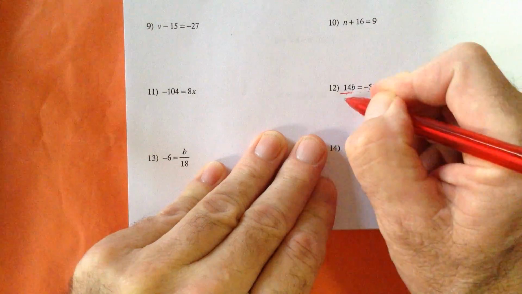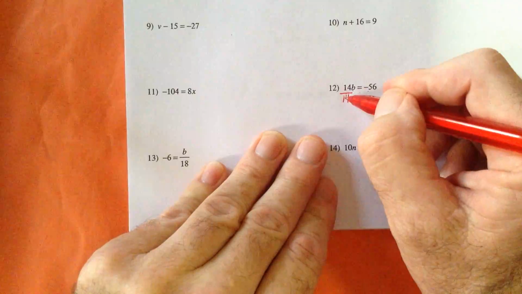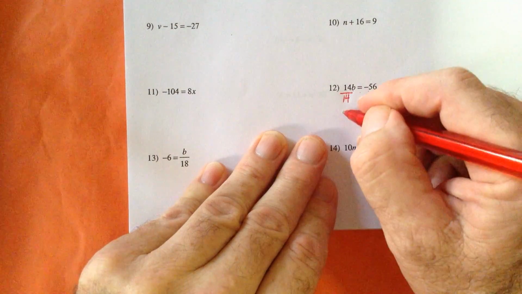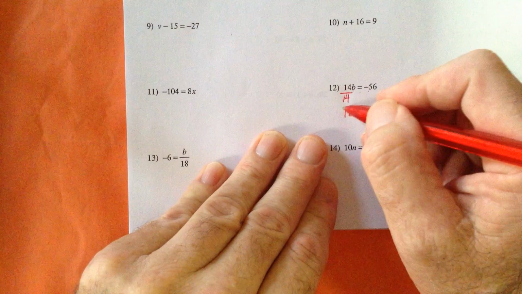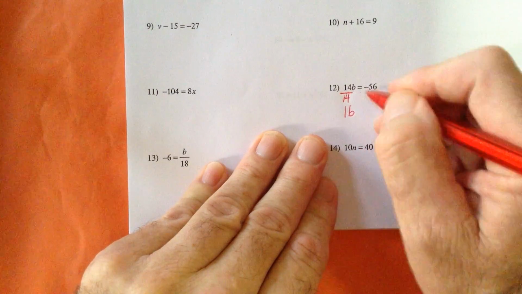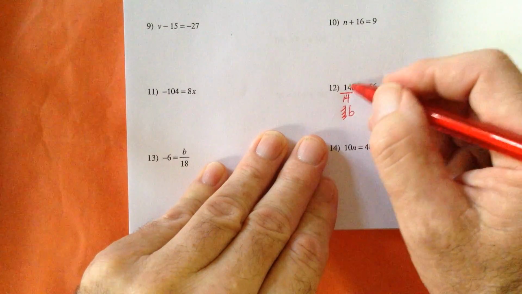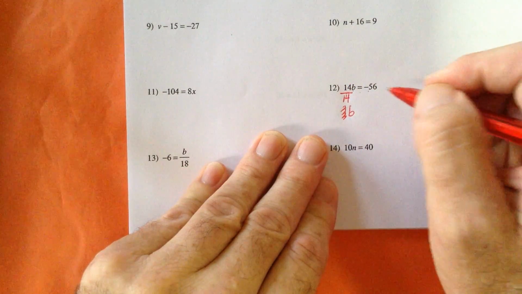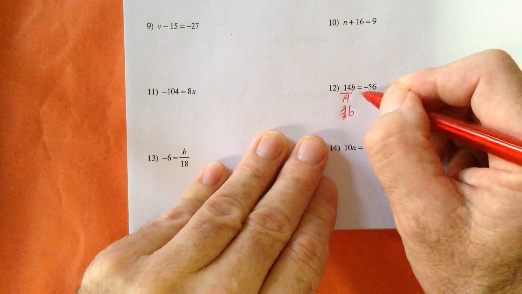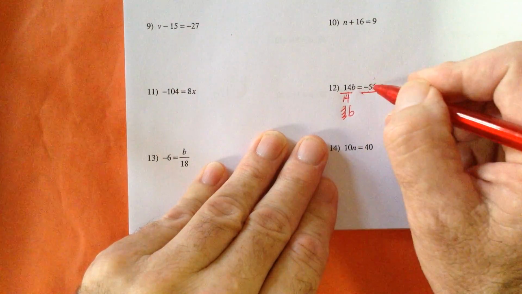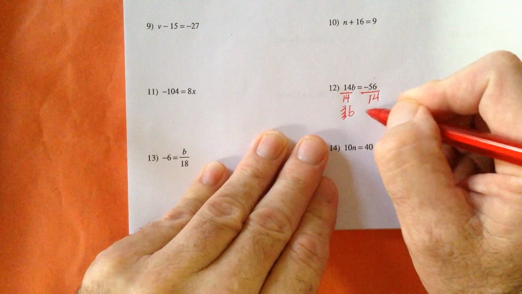So if I go divided by 14, 14 divided by 14 is going to be a 1, or 1b. But with 1b, you really don't need that 1, so that's just going to leave the b. Okay, so I got rid of the 14 and isolated the b. But if I do that to the left side, I've got to do the same thing over here. I've got to go negative 56 divided by 14.